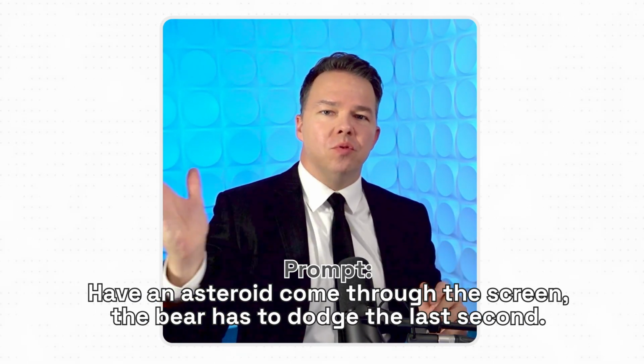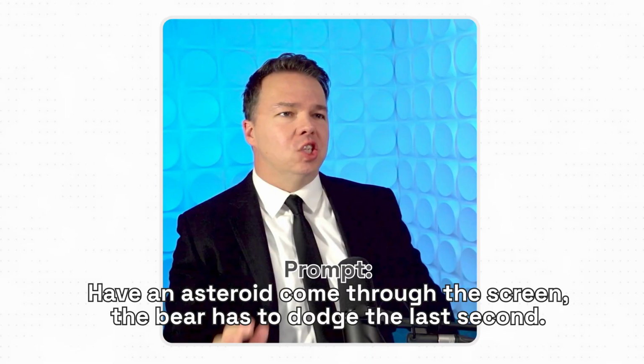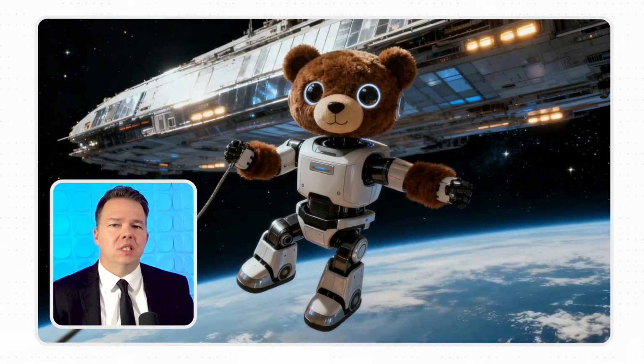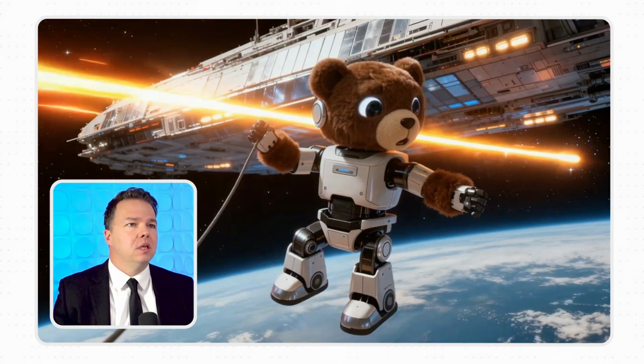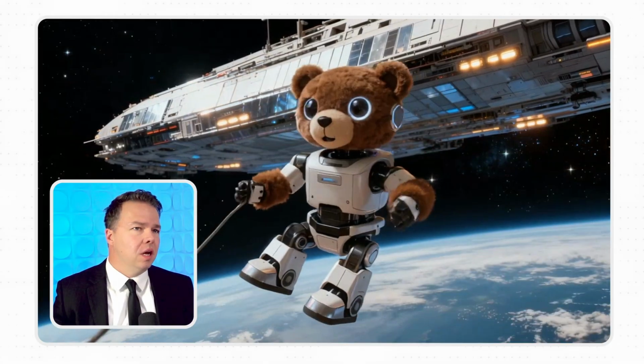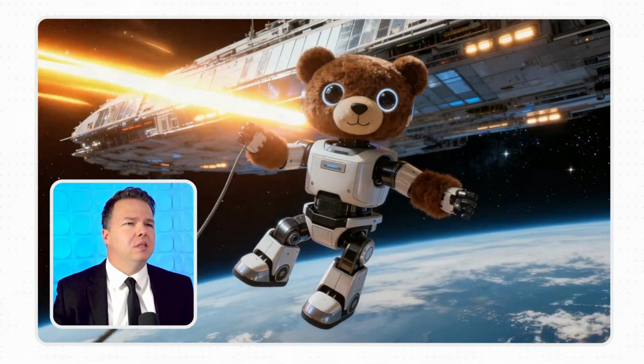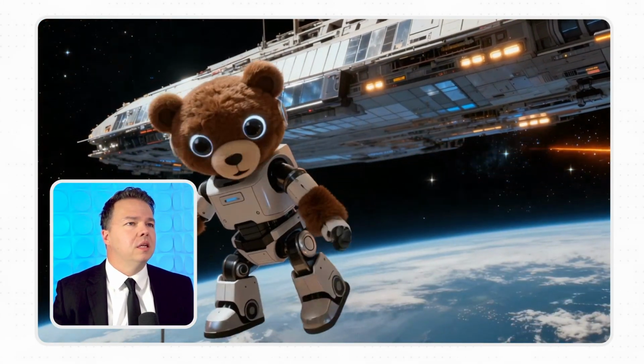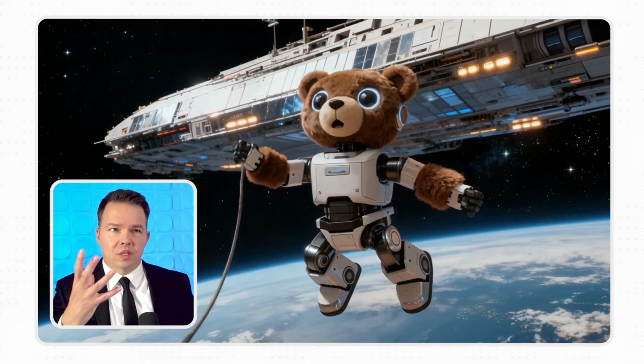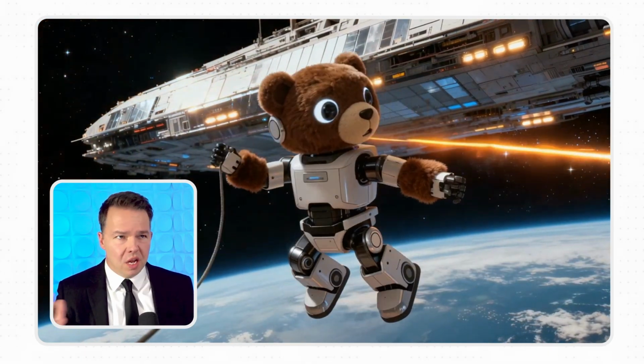Now again, trying to give it some kind of challenging action. I want to have an asteroid come through the screen and the bear have to kind of dodge it at the last second. So first up, let's see how Seedance does. That wasn't quite a meteor, but it looked pretty cool. Let me take another look at that.